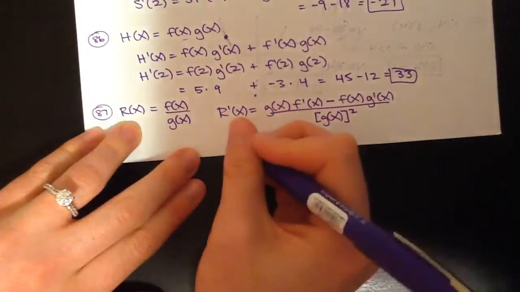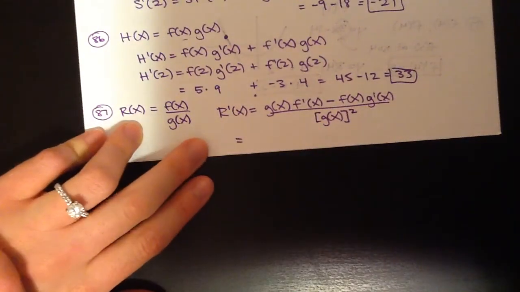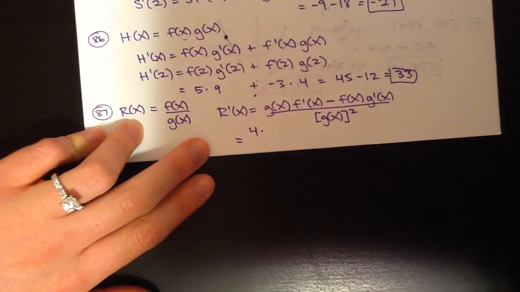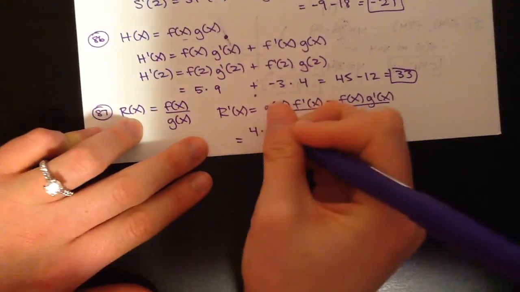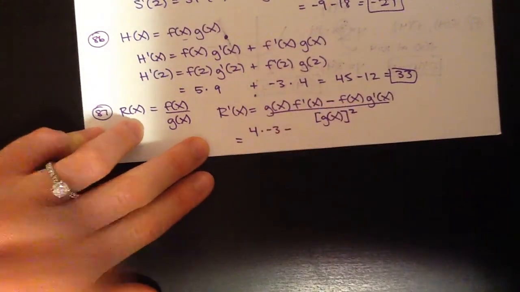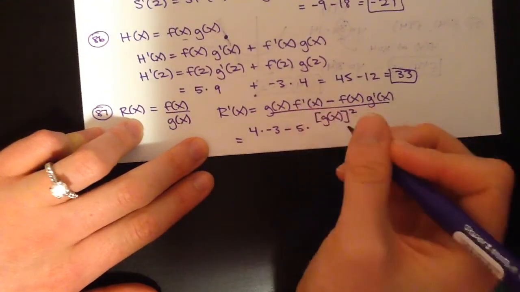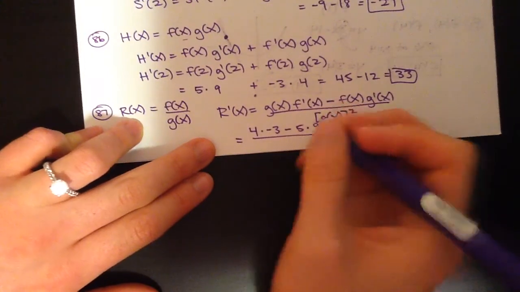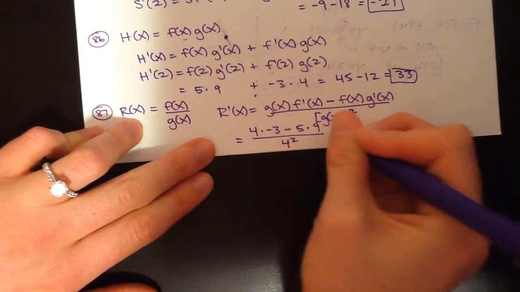Okay, so without writing it out again, I think I can just grab these values at 2. So g of 2 is 4, times f prime of 2 is a negative 3, minus f of 2 is 5, times g prime of 2 is 9, and then over g of x, quantity squared, g of x is 4, and then I square it.